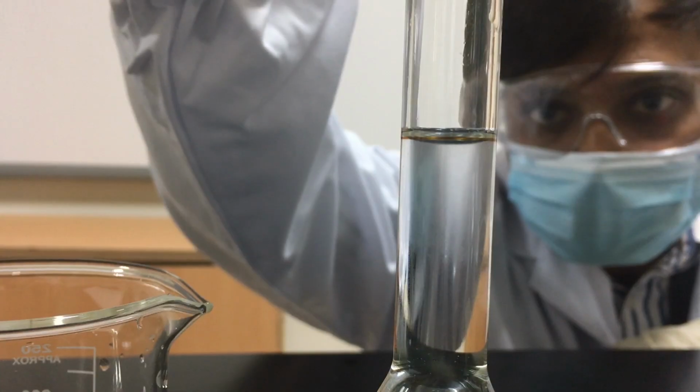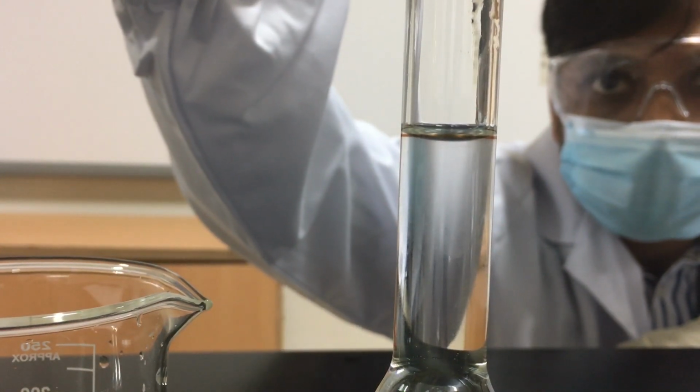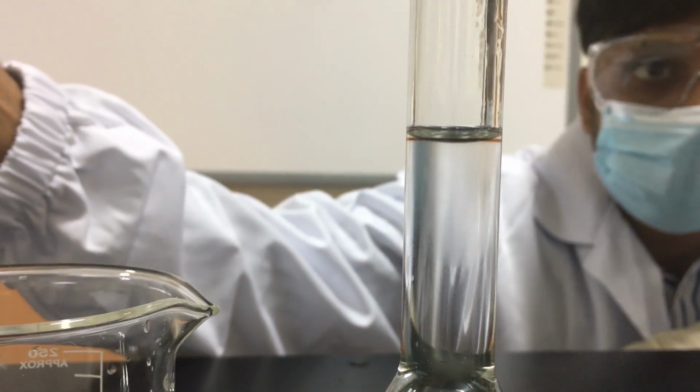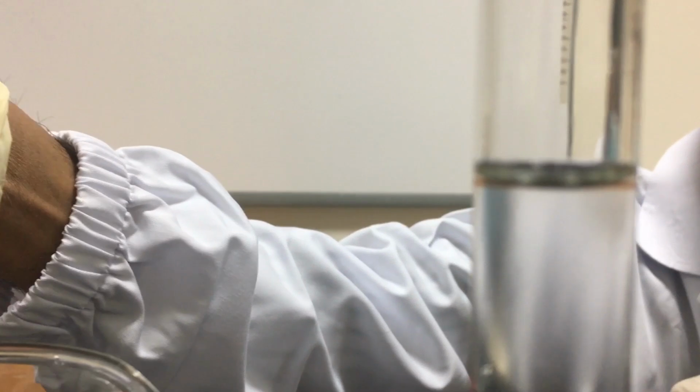The narrow diameter of the neck makes the meniscus clearly shown, and just one drop will change the level of the liquid. Look how the scientist sets his eye level at the bottom of the meniscus to have an accurate reading.